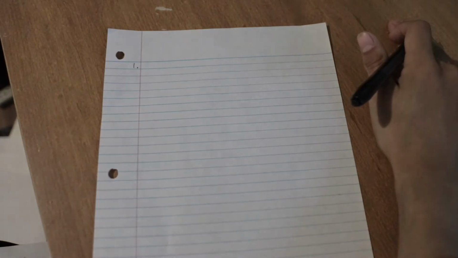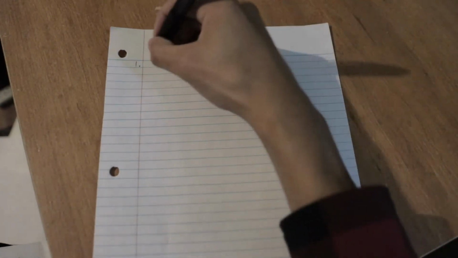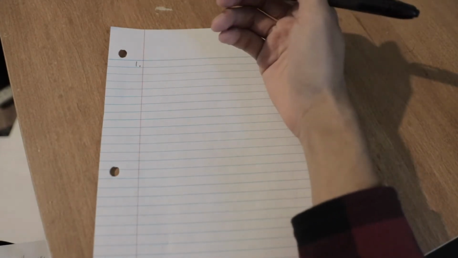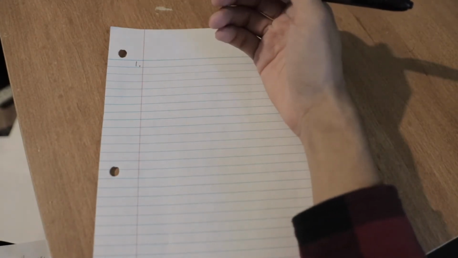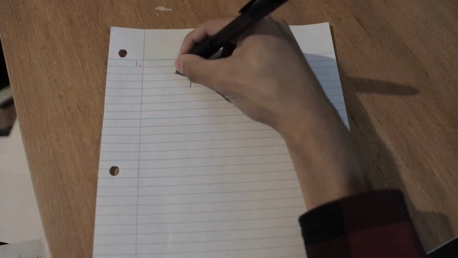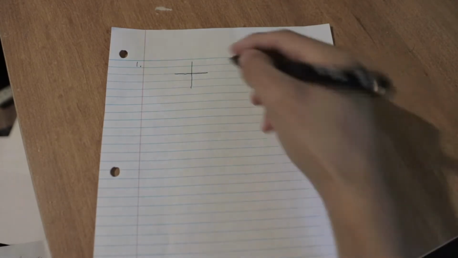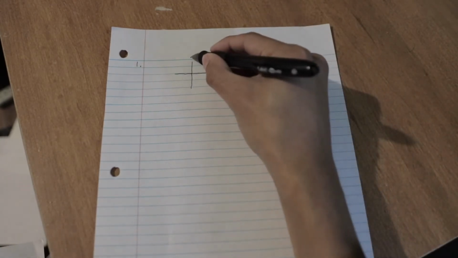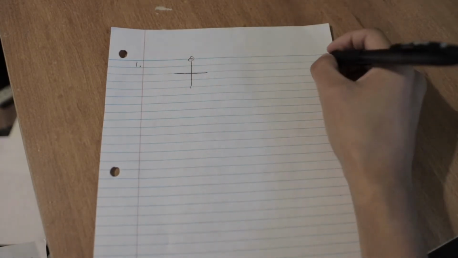Question 1. We're going to rotate the region bounded by y equals 3, the y-axis, and y equals the square root of x about the y-axis. So we're going to rotate these equations around the y-axis. So I'm just going to set a little graph right here, and I know that we're going to be rotating it around this axis right here.